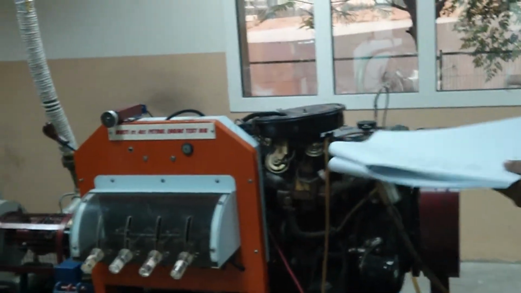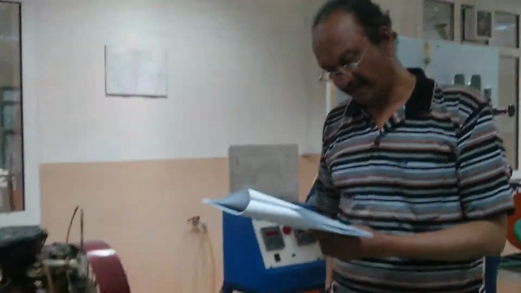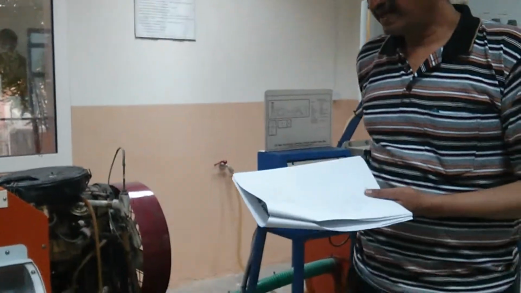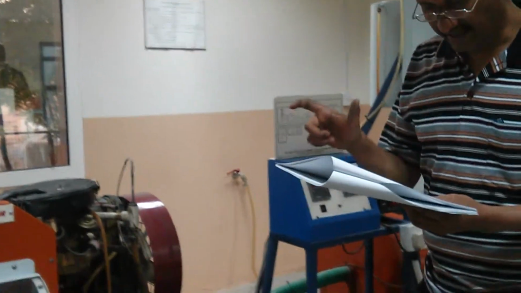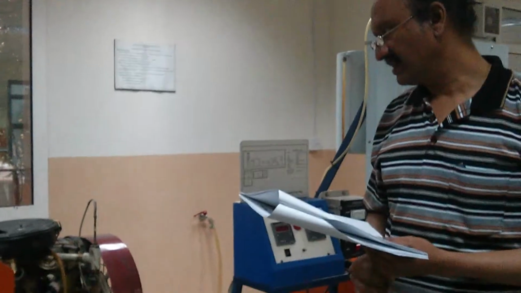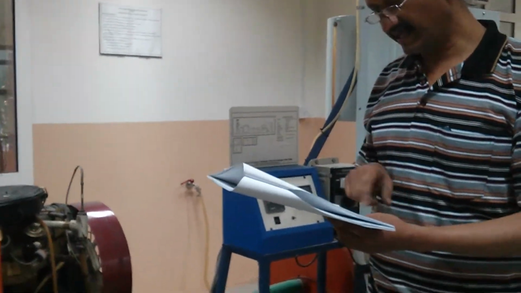Now, how to estimate how much heat is there in the exhaust gases? For which I need to again measure the mass flow rate of the gases, specific heat, and the delta T for the gas, the inlet temperature and the outlet temperature of the exhaust gas. For measuring the heat in the exhaust, there is a calorimeter.